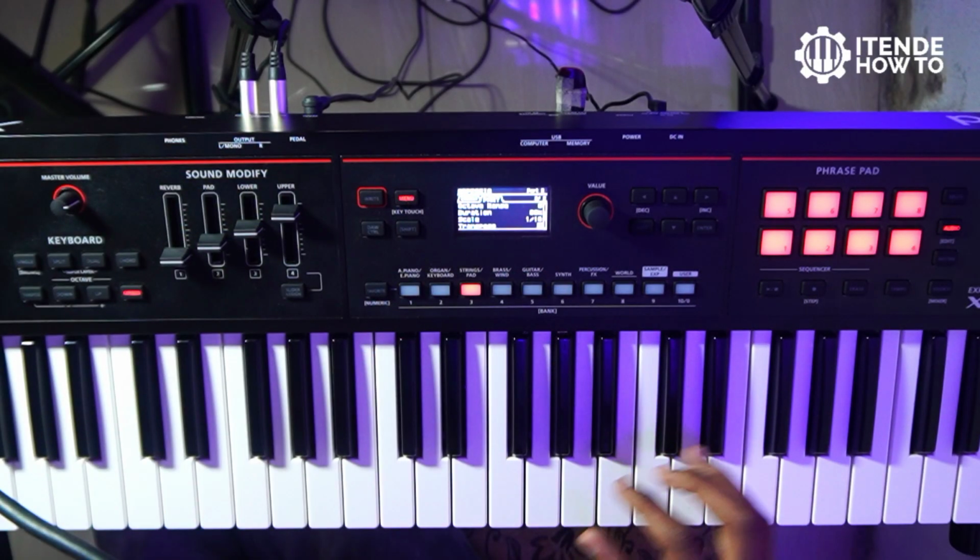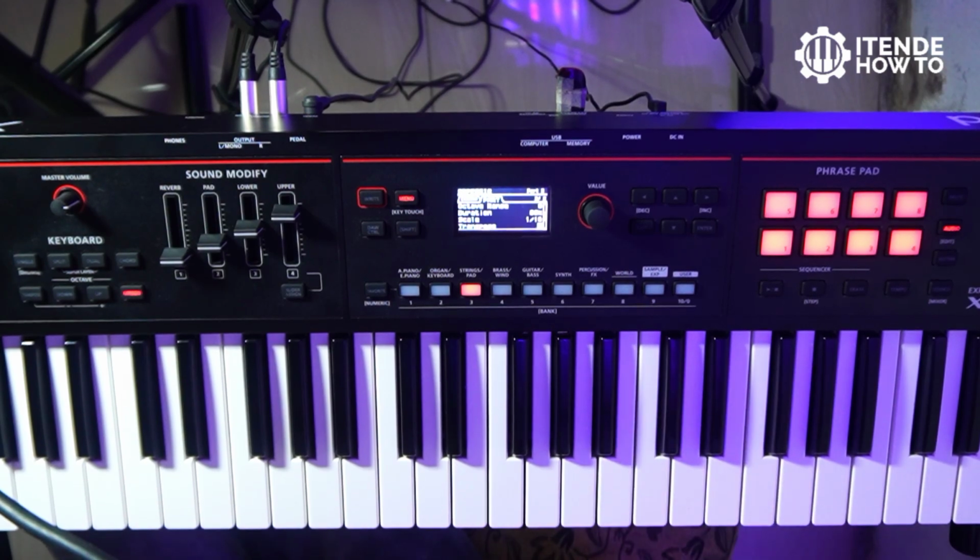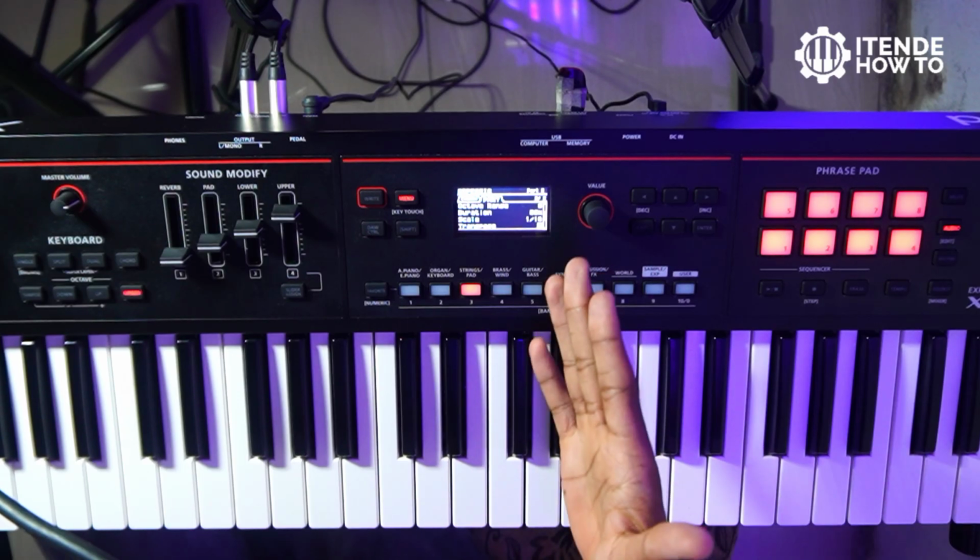Okay, let me check if the other parts have been enabled. Yes, the arpeggio has been enabled on all parts of my scene, so I do not want that to happen. I want it only on pad 3.